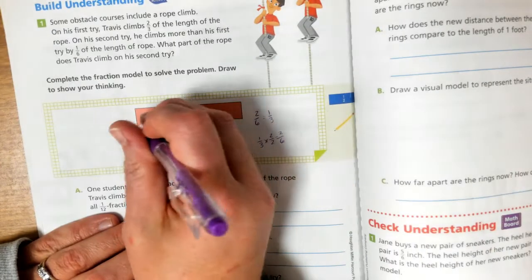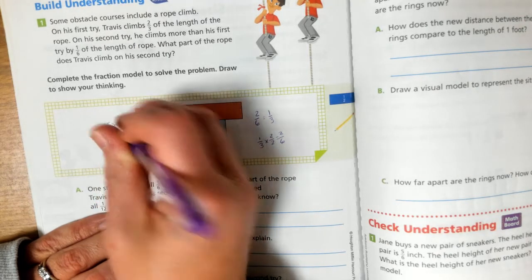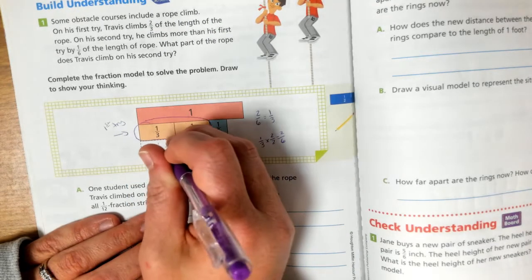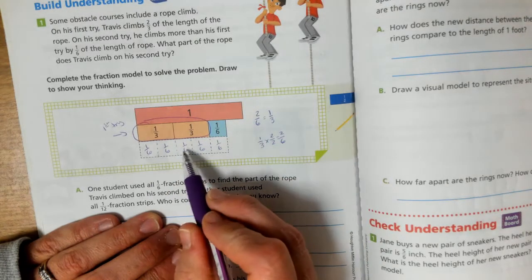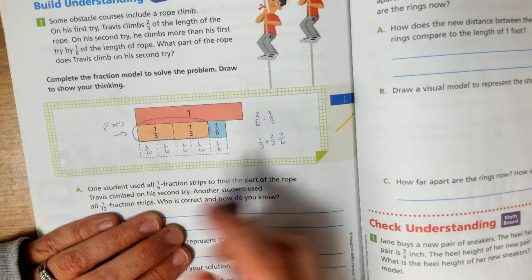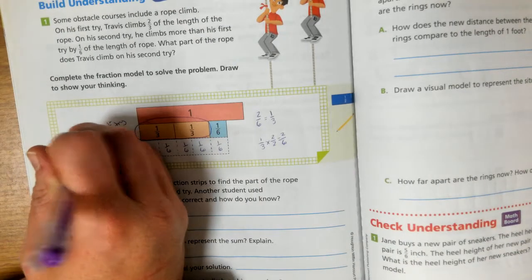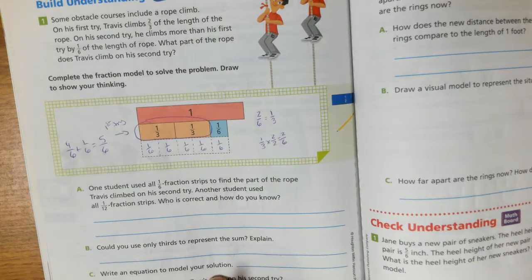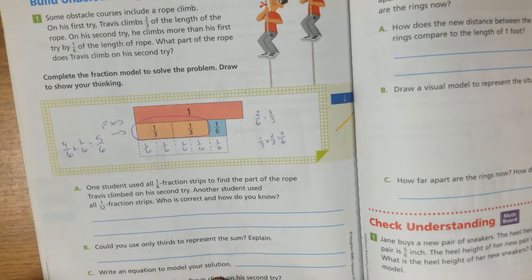So if just this part right here is his first try, and now down here we have his second try, it would be 1/6 plus 1/6 plus 1/6 plus 1/6 plus 1/6. So we would have 1, 2, 3, 4, 5, 6. Because 1/3 plus 1/3, if we do it in sixths, we would have 4/6 plus the extra 1/6. So his second try would be 5/6 of the length of the rope.